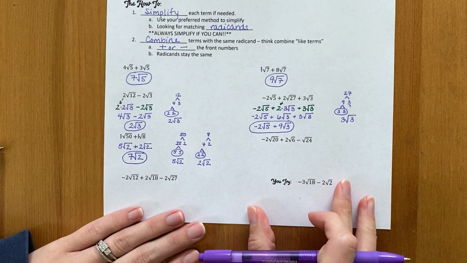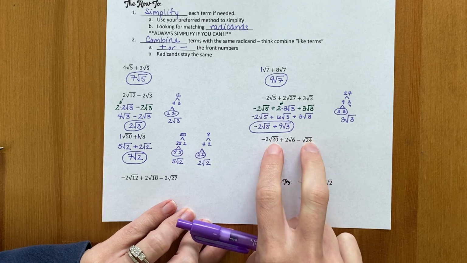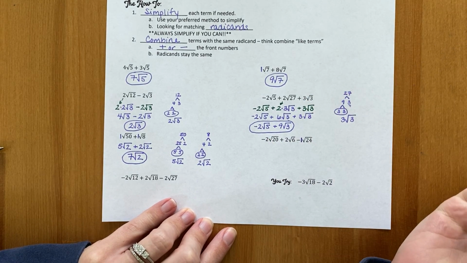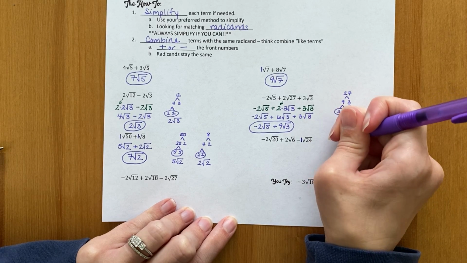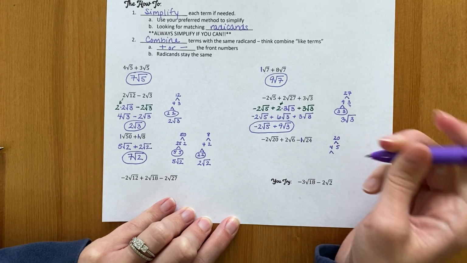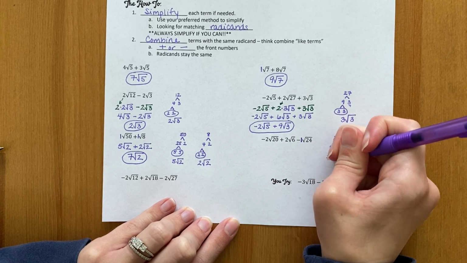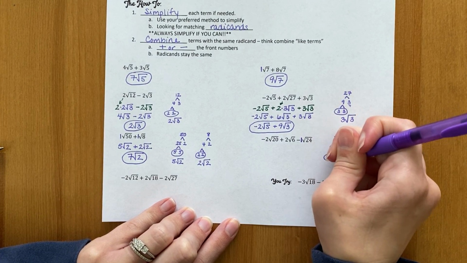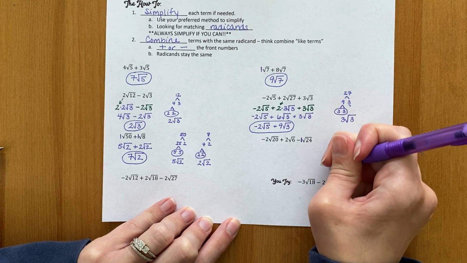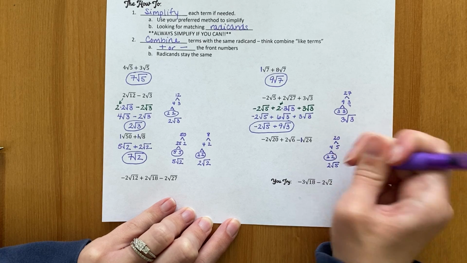All right, other things that can happen. Here I do have another 2 pieces to simplify. And here I do have a negative 1. I am going to write that part down. So I'm going to break down 20. Let's see here. 4 and 5 will work. You could also do 2 and 10. Whatever you see first if you're doing factor trees. If you're using perfect squares, 4 and 5 would be the option that you need. So this part will be 2 square roots of 5.